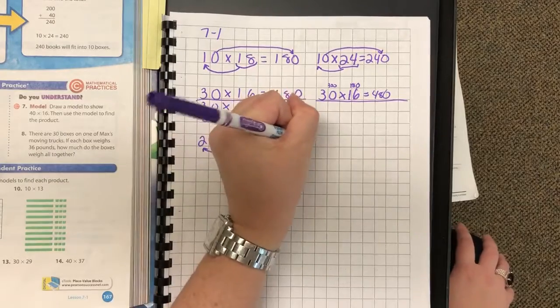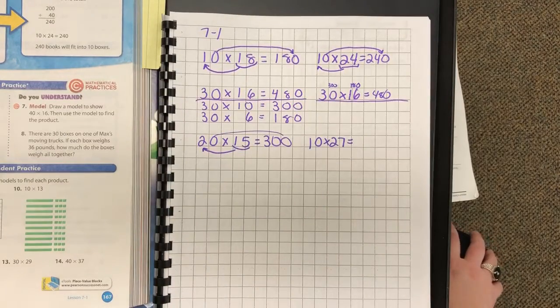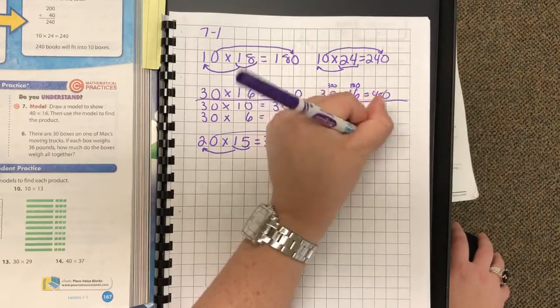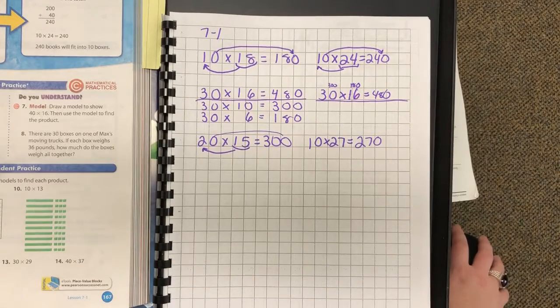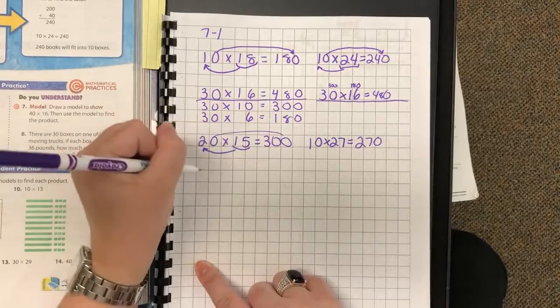10 times 27. That, super simple. Tack on a 0, 270. It's the same thing we've been doing. This was like all of the beginning of Unit 6, just multiplying with 10 and 100 and adding those zeros to the end. What about 20 times 12?